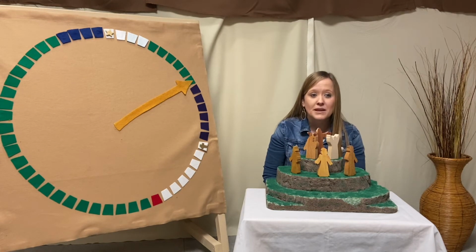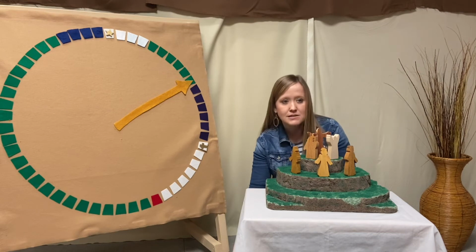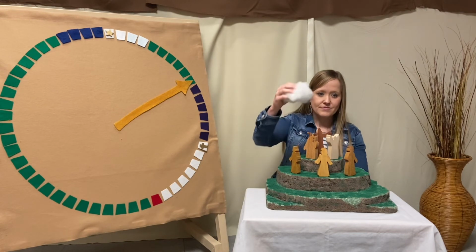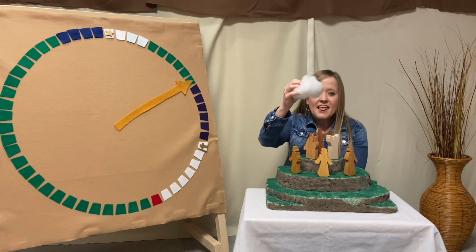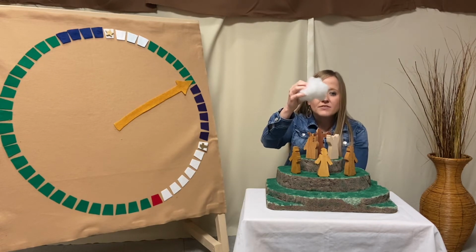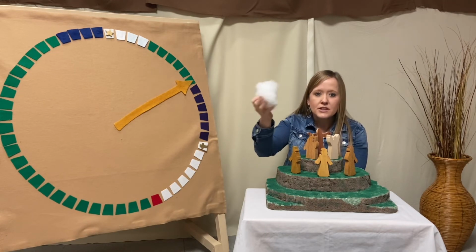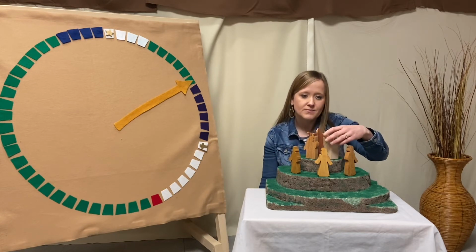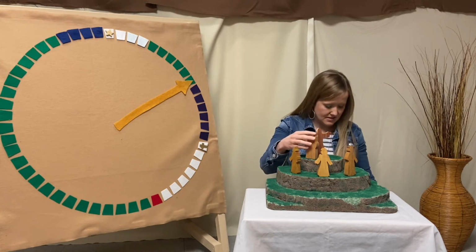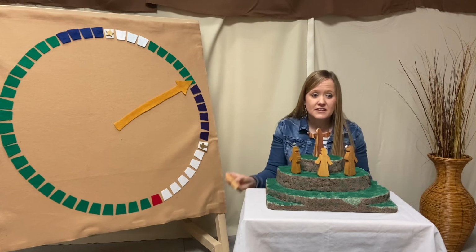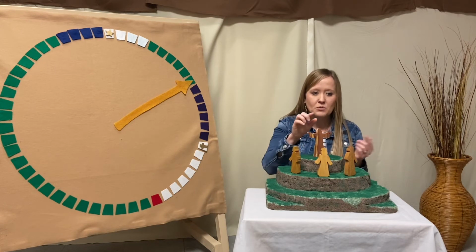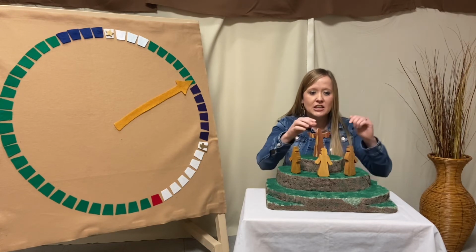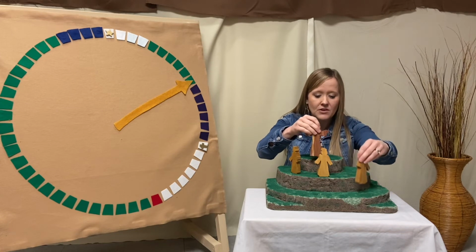A cloud appeared above them, and a voice spoke. So here's the cloud. The voice said, "This is my son, whom I love. Listen to him." And suddenly, it all disappeared. No cloud, no Moses, and no Elijah. Just Jesus on a hike with Peter, James, and John, slowly walking back down the mountain.